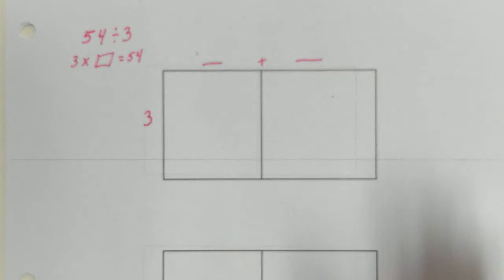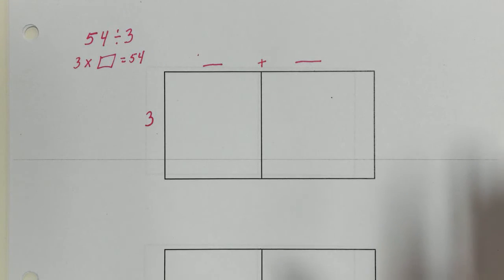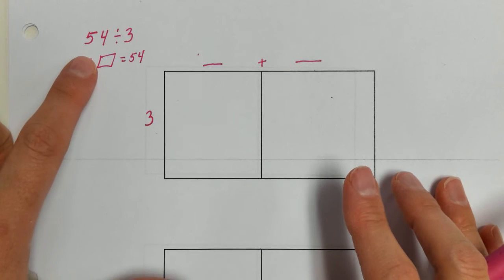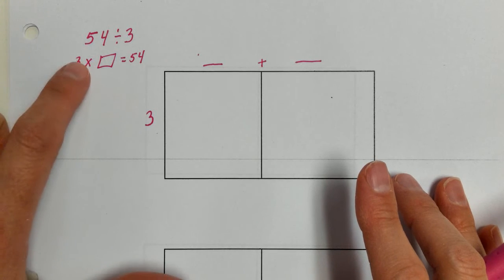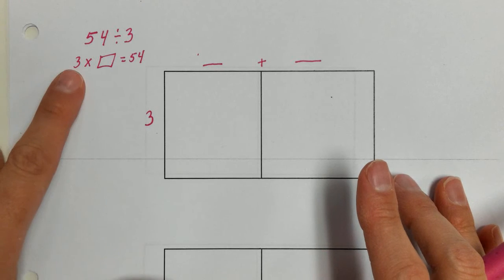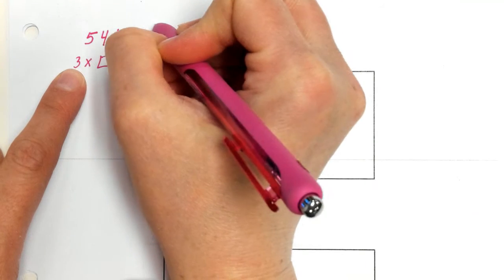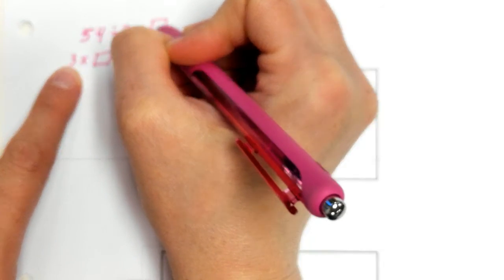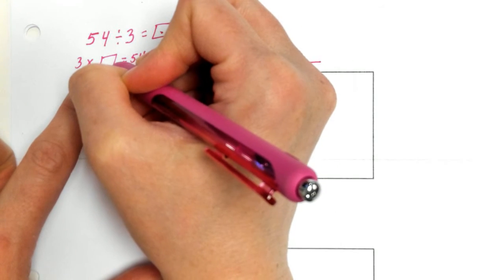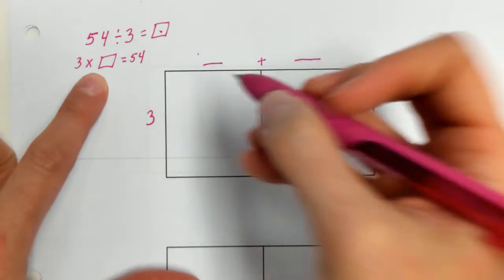It's not 50. I'm not multiplying 3 times 50, right? I'm dividing 54 by 3. So the number that goes here is also going to go here. All right.